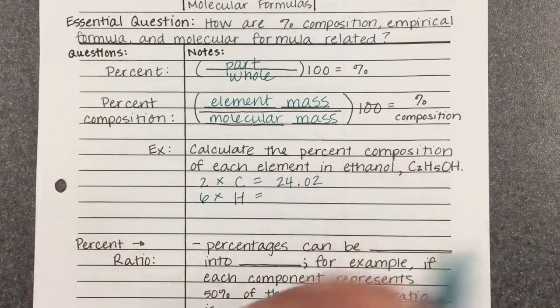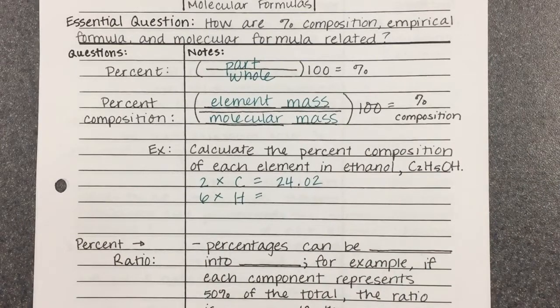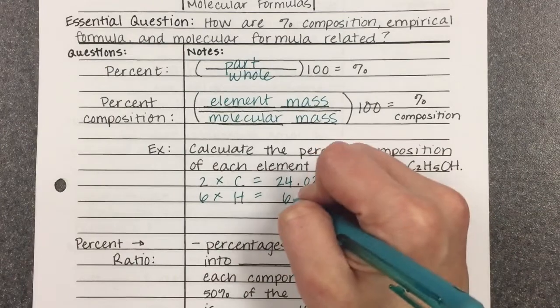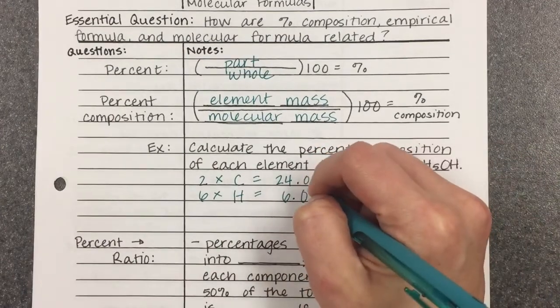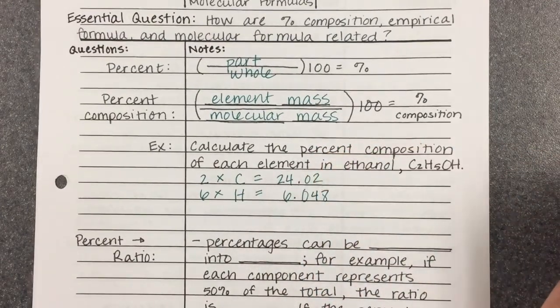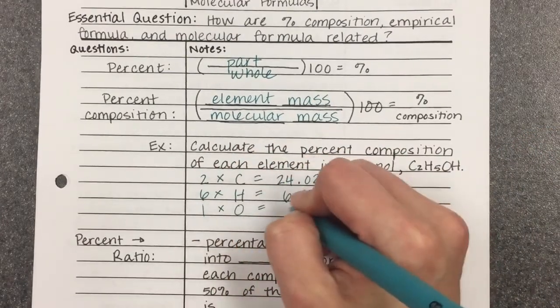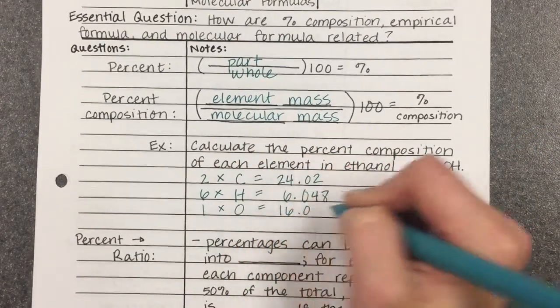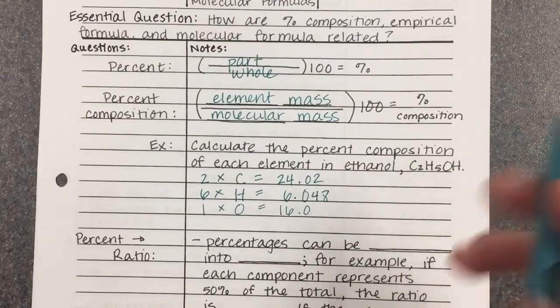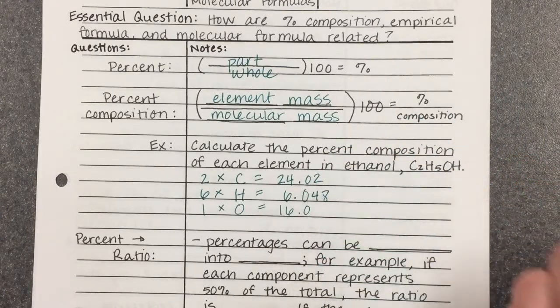Let me get my calculator. And I have 6.048. And then we have a single oxygen here, and that is 16.0. Okay? So those are the masses of each element in the compound.